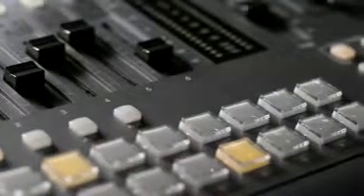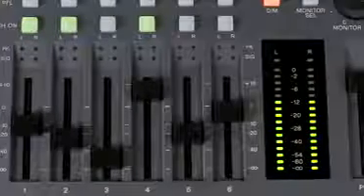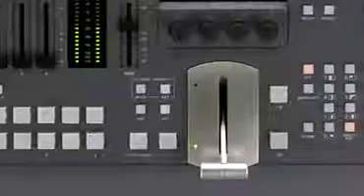The MCS-8M, a compact, versatile, powerful switcher integrating excellent cost efficiency and usability, along with a great range of useful features.